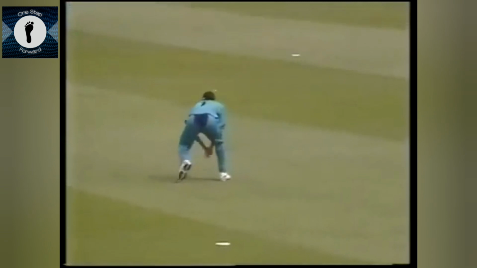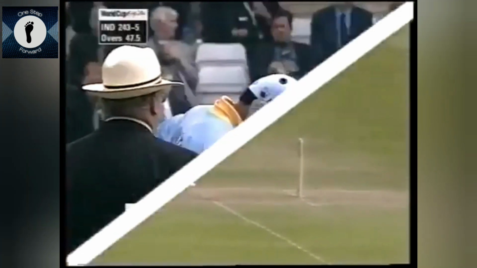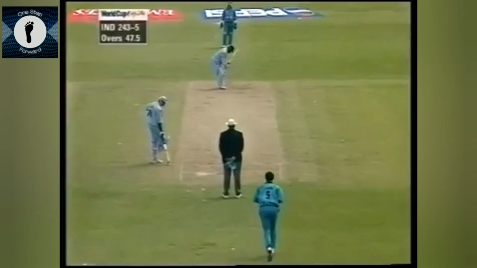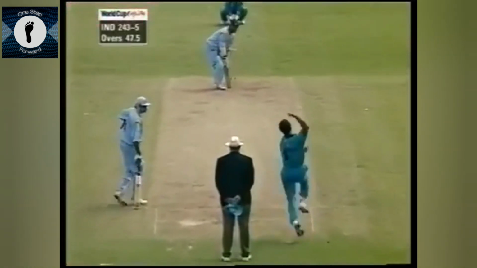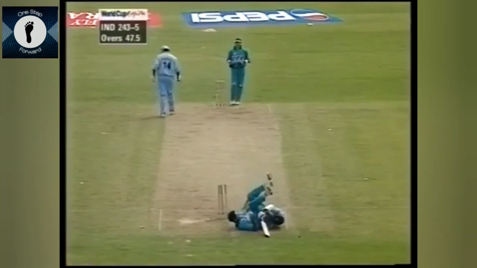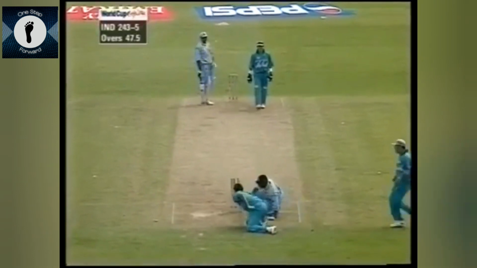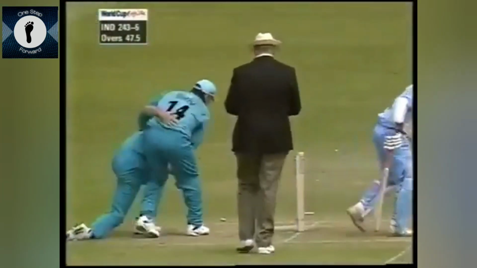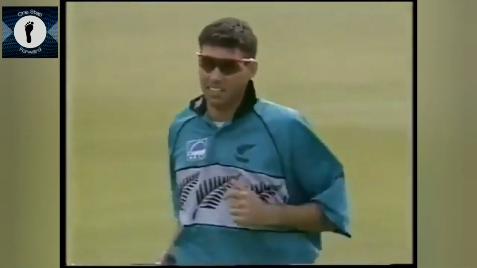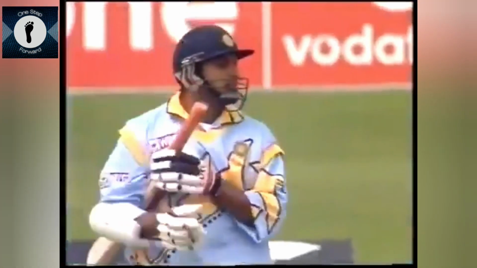Almost a run out of Inzamam proportions, this one. Yes, he was looking to send back Robin Singh, and after that single was completed, Robin Singh looked at Srinath and said, well, right, you've got to run for everything at this stage. Oh, he's off again. This time Robin Singh's going to go. No need for the replay. And when they untangle themselves, Robin's on his way. Well, good cricket all round, yes. Good piece of fielding by Stephen Fleming.